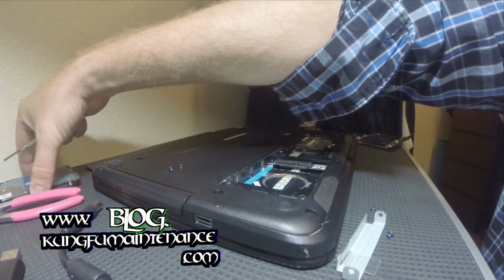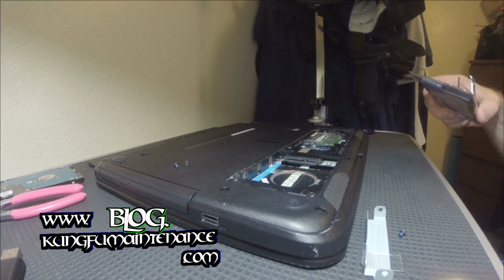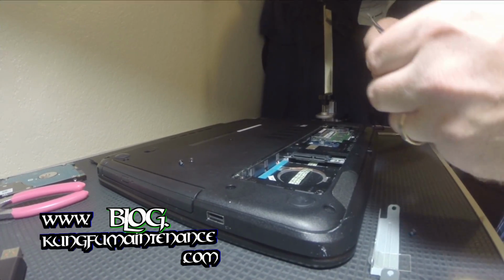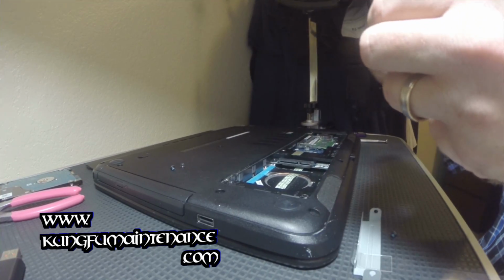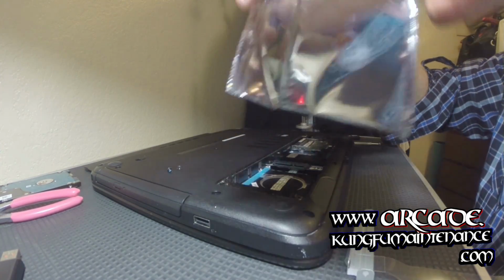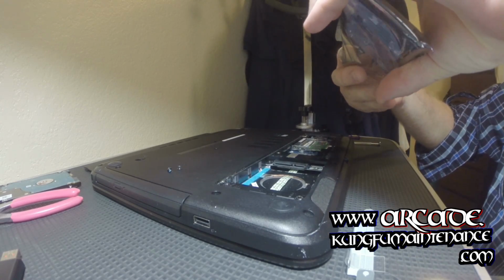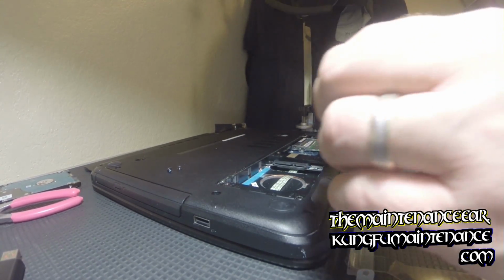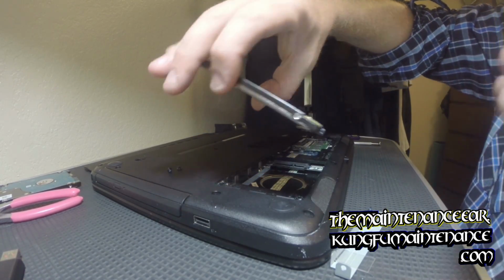Okay, and there's our old hard drive. Set that over there for safekeeping. And then going to open up my new hard drive. Again, a good point to make sure that you haven't built up any static electricity. Just touch the metal portion of the deal.